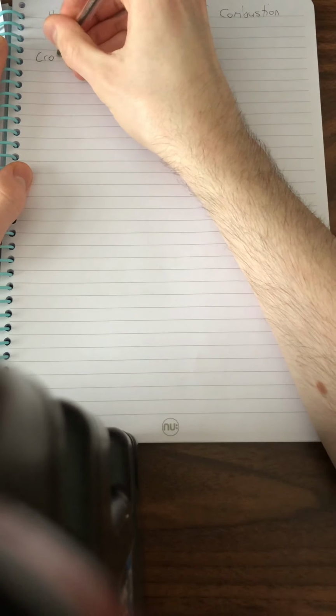Hi, so welcome to lesson 5. We're going to start looking at enthalpy of combustion. So this is going to be our very first calculation that we do. Now, before we get into what we mean by enthalpy of combustion, I need to give you a note on how to cross multiply.